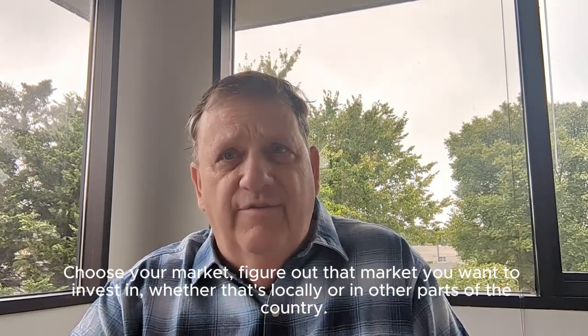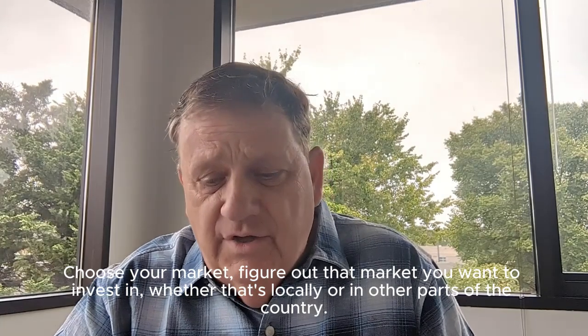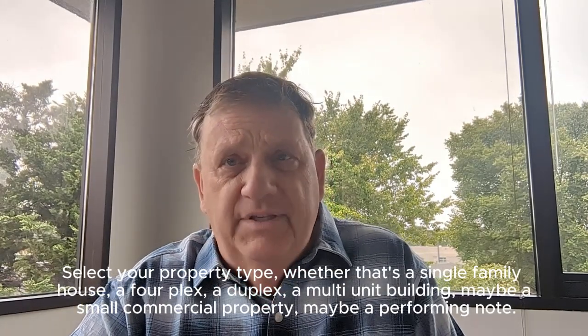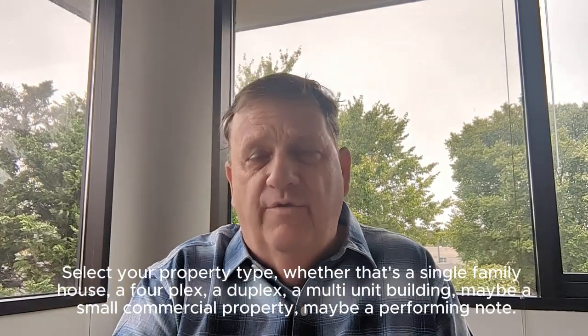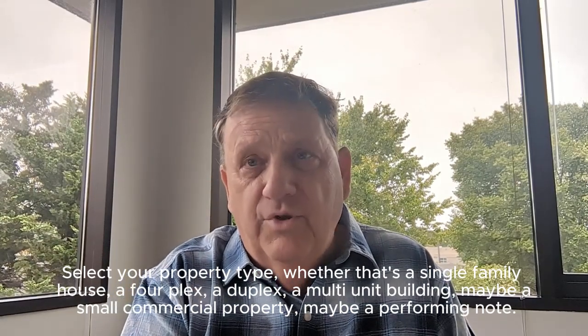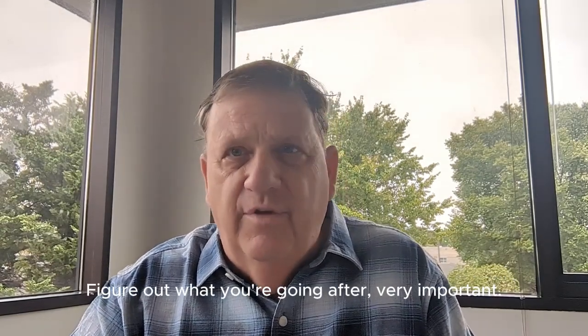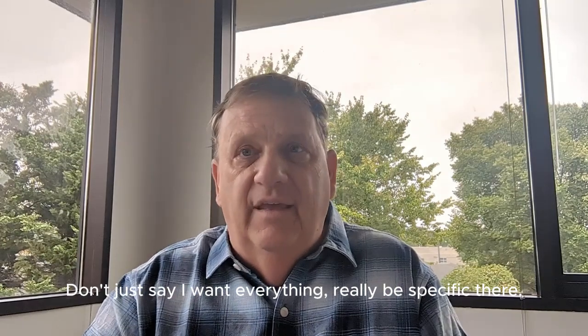Choose your market. Figure out that market you want to invest in, whether that's locally or in other parts of the country. Select your property type, whether that's a single family house, a fourplex, a duplex, a multi-unit building, maybe a small commercial property, maybe a performing note. Figure out what you're going after. Very important. Don't just say, I want everything. Really be specific there.